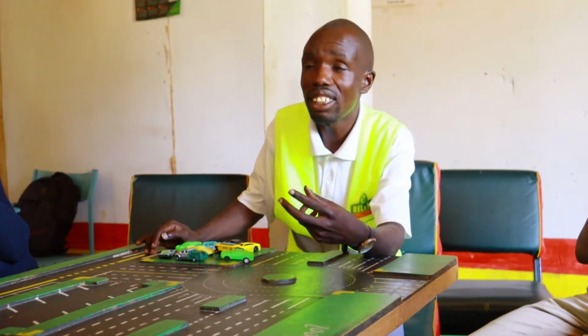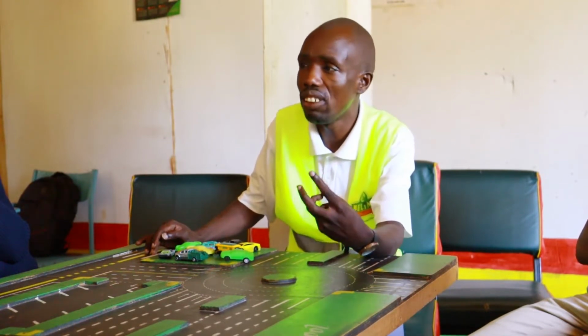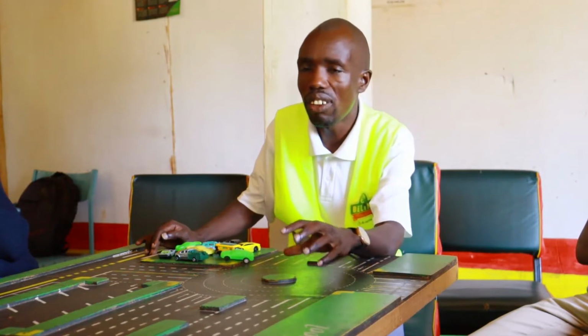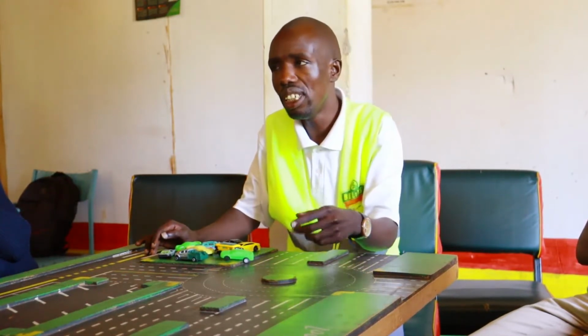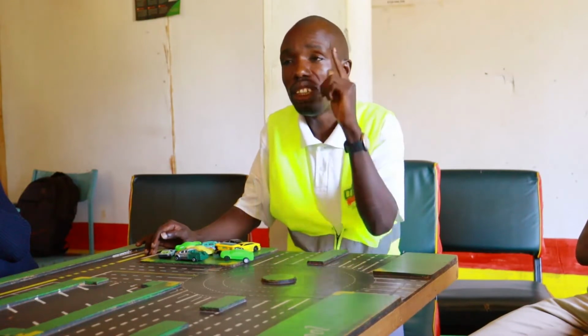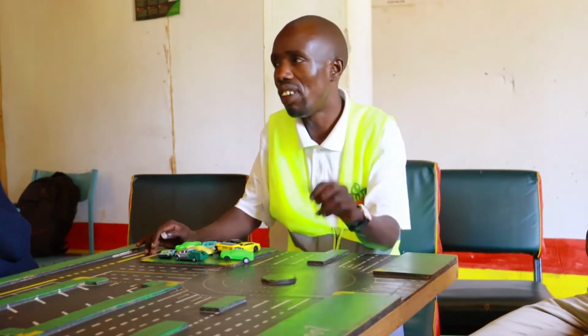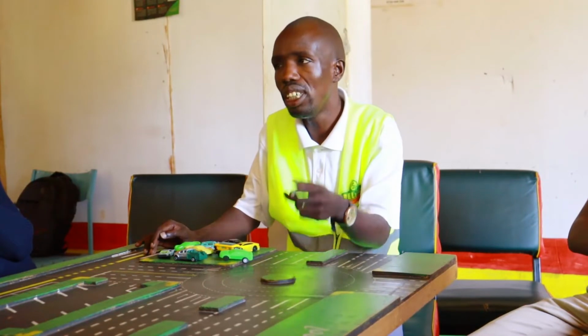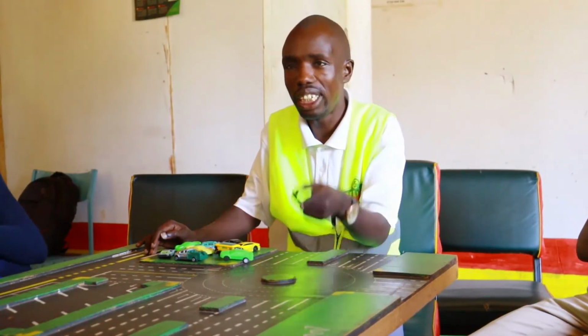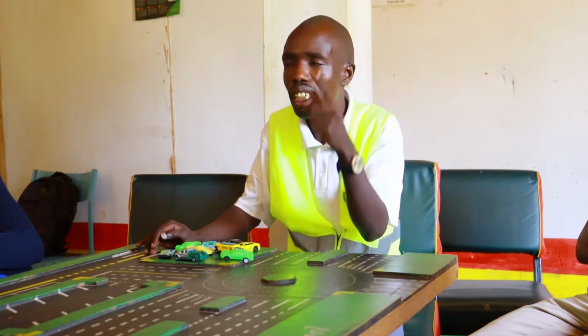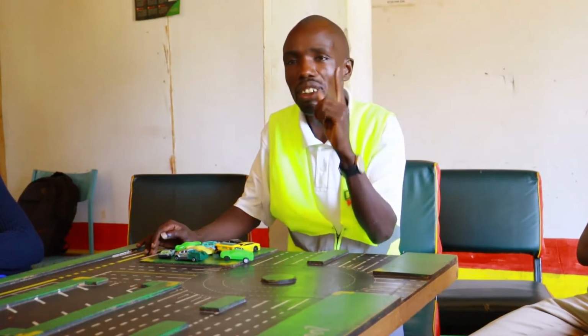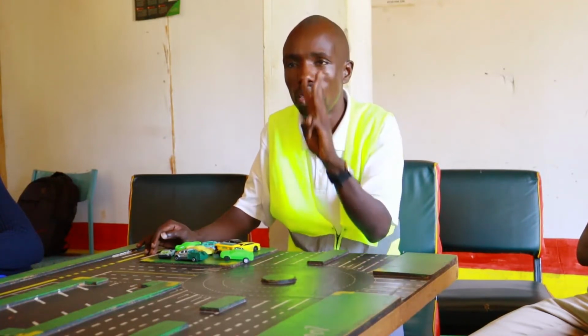So I normally categorize them into 3 categories. Category number 1, which bears 3 rules: no stopping, no parking, no waiting within the roundabout. Let us all say no stopping, no parking, no waiting. That's category 1, with 3 rules.